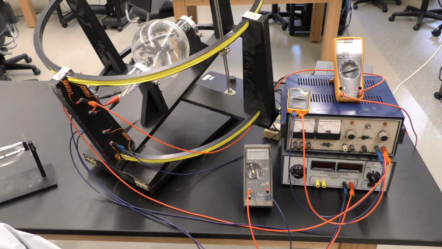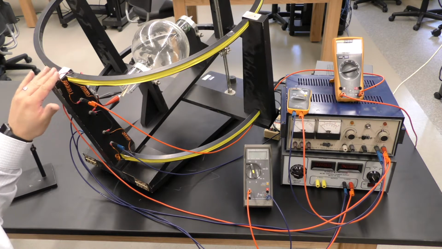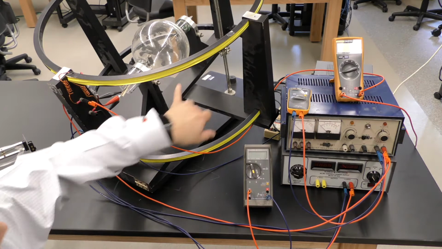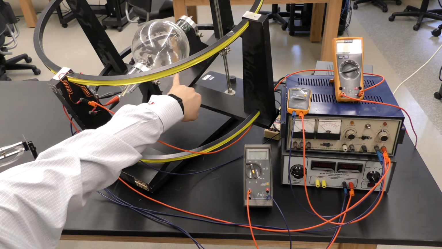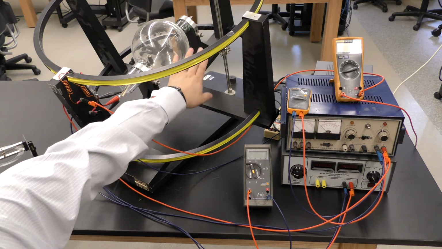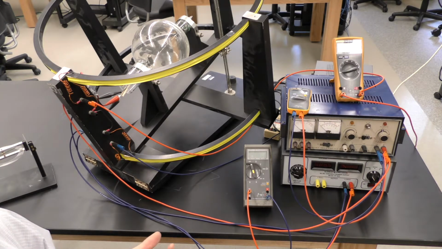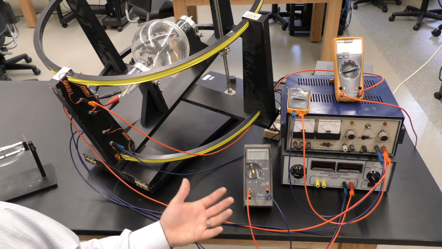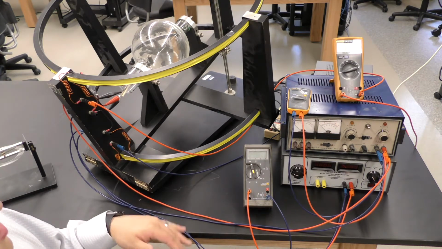The last thing I have is my Helmholtz coils, and we studied these last week, right, when we were talking about generating magnetic fields. Inside the middle of these Helmholtz coils, I have a region of space where the magnetic field generated by the Helmholtz coils is effectively homogeneous.